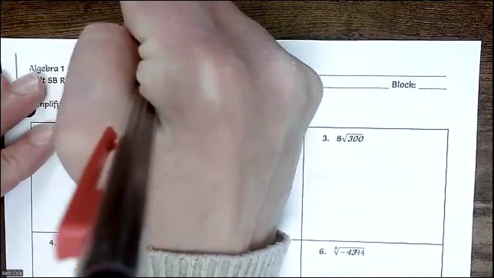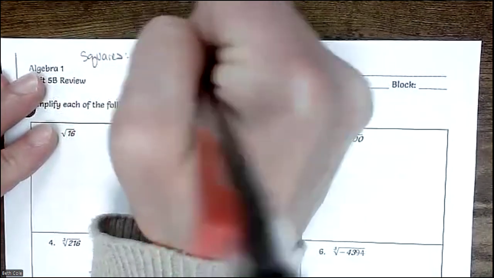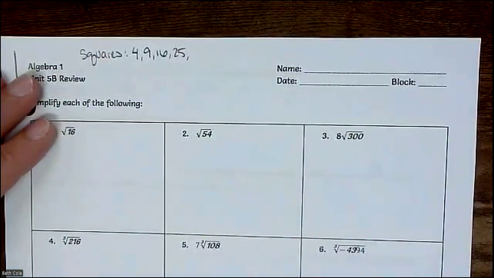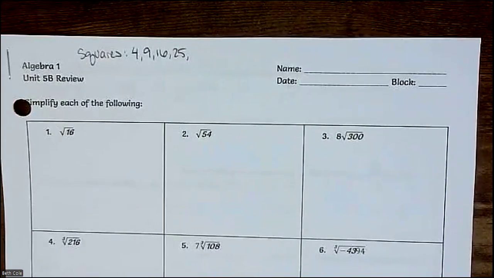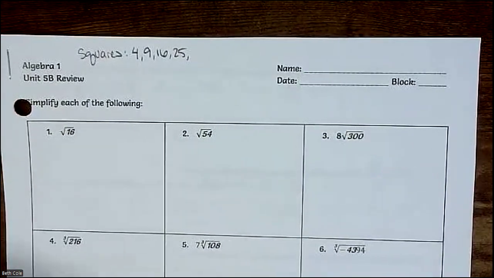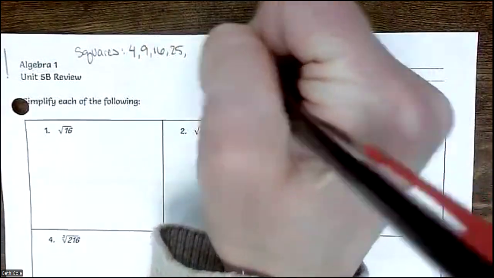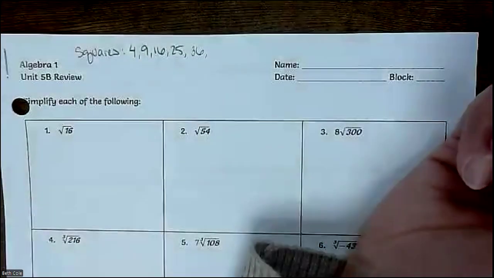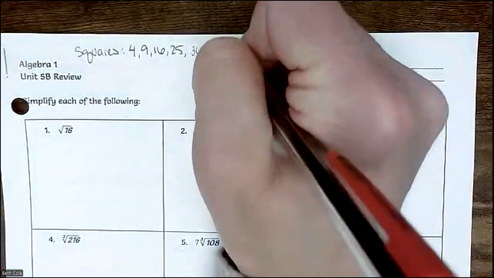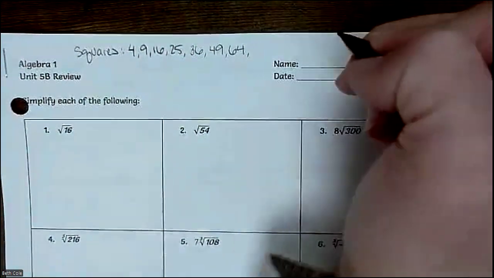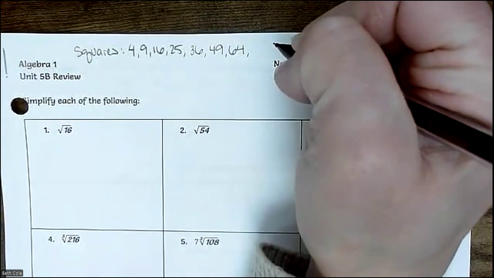So we've got 4, 9, 16, 25. Those are the ones I typed in so far. But I just want to see if you know them. And again, if you don't, it's cool. You can get them from the calculator. What's the next one? Yeah, 6 squared is 36. Good. 49 is 7 squared. Perfect. Rattling them off.